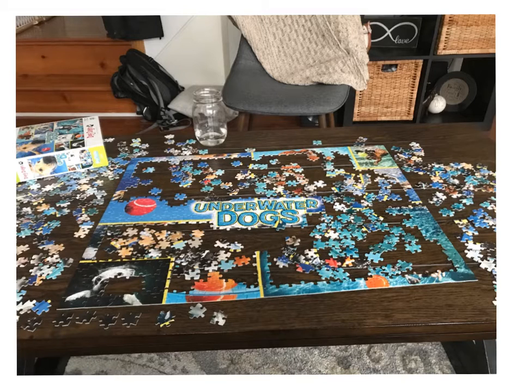Here's my updated puzzle. As you can see, it's, I would say, pretty good, except I'm still missing that piece, which is driving me crazy.